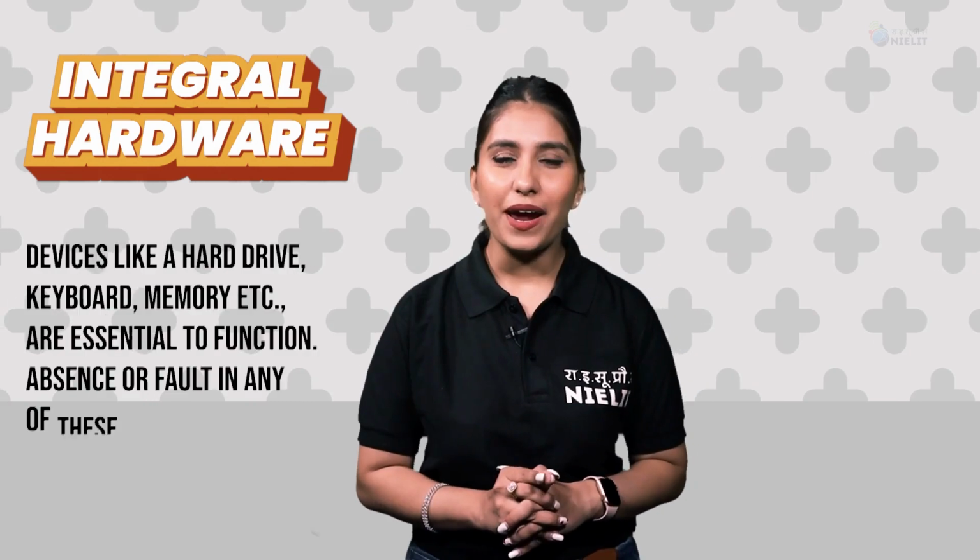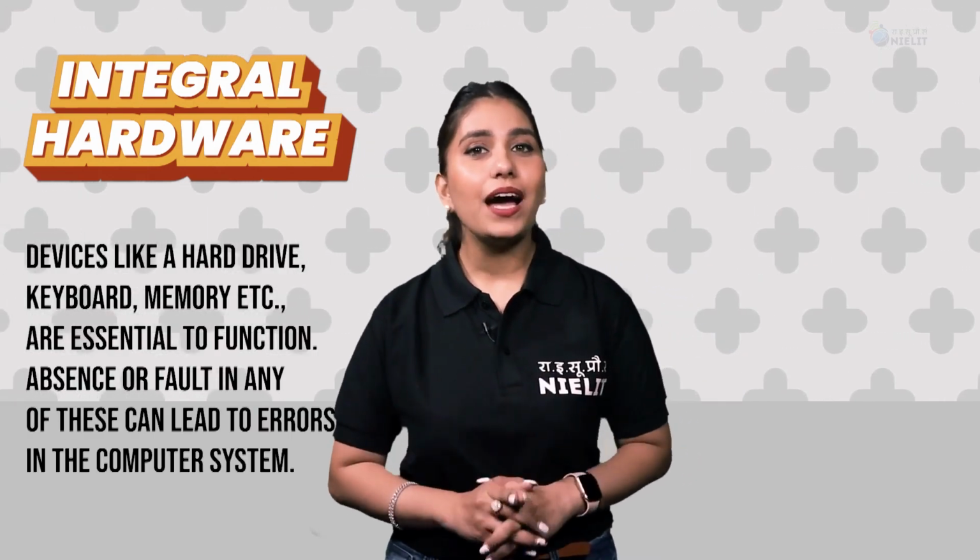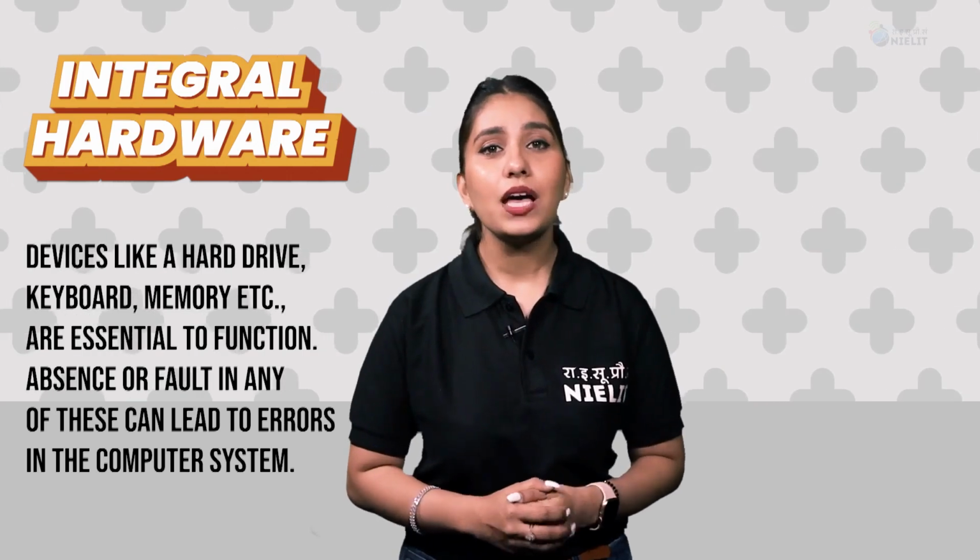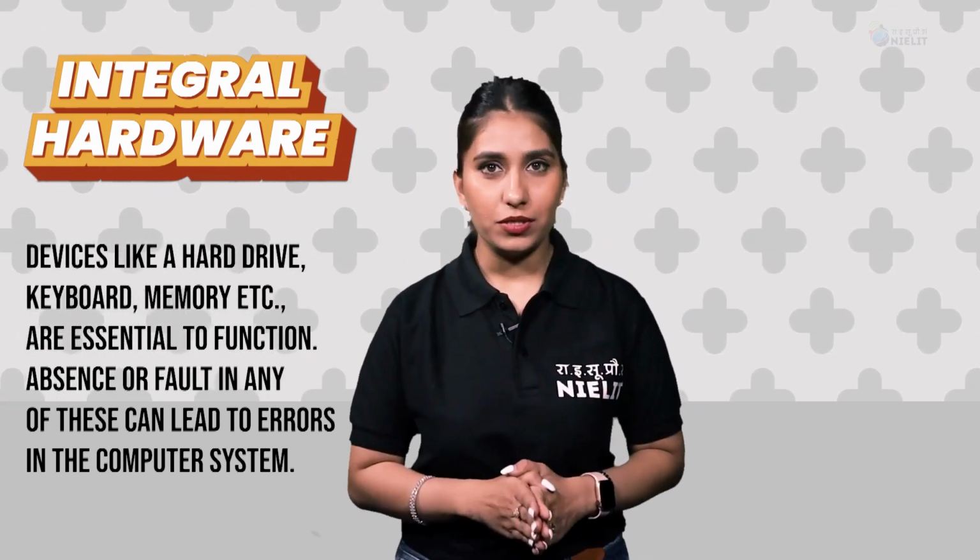Now, don't you all think how important hardware is for a computer? Do all the computers need hardware to function? Imagine using a computer without a mouse. Will you be able to use it efficiently? Or imagine a computer without a working keyboard. Will you be able to type properly? No, right? So the need for hardware in a computer system depends on which device we are talking about.